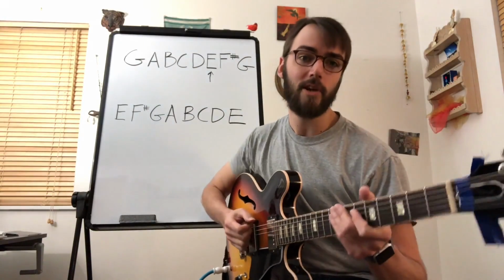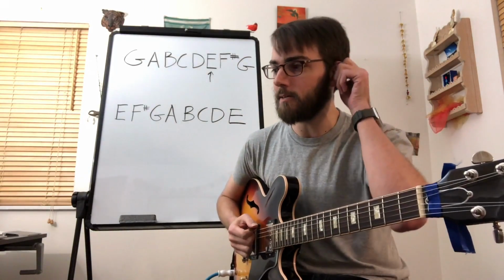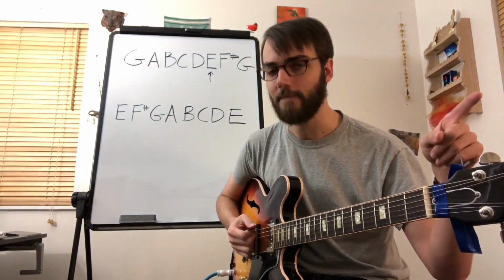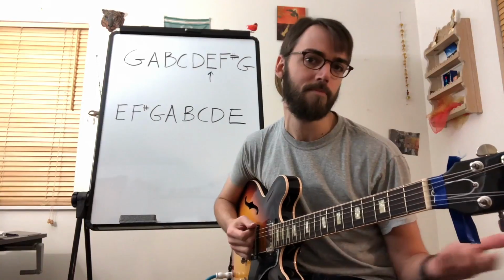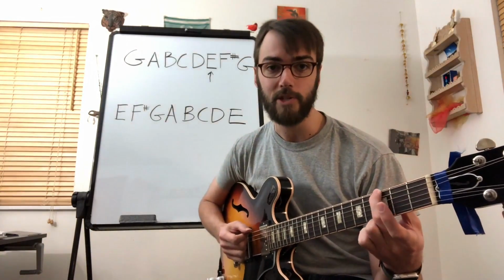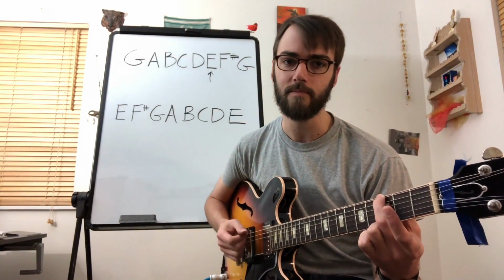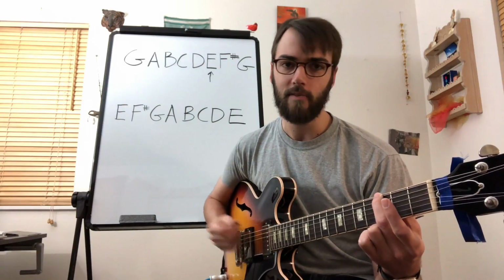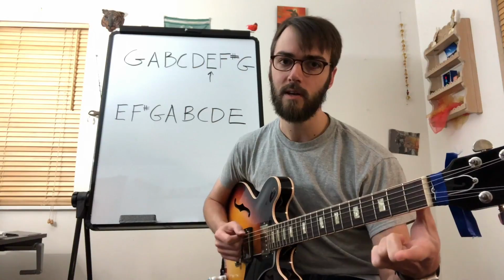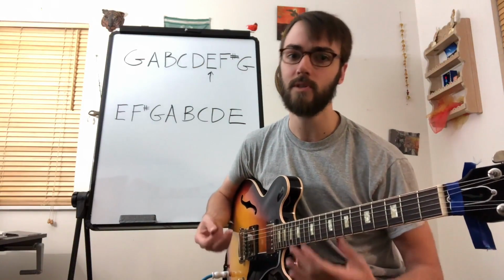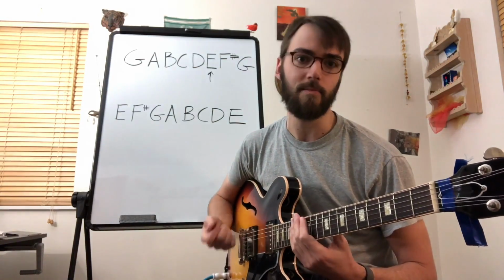On the guitar, it's pretty easy to find because the relative minor is just 3 half steps below the major. Let me play a G note here, the third fret of our 6th string. If I go down 3 frets, 1, 2, 3, I get an E note. Guitar's tuned to E there, and that's my relative minor.